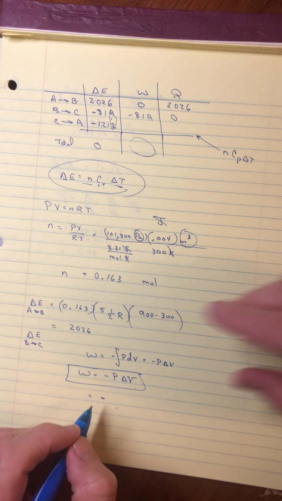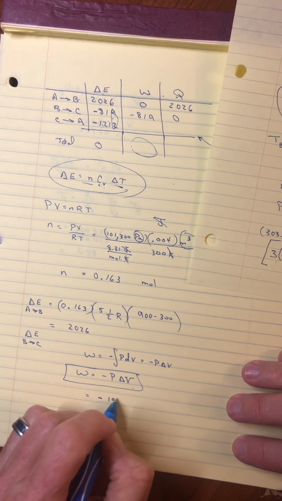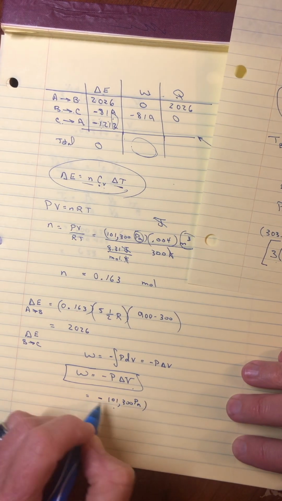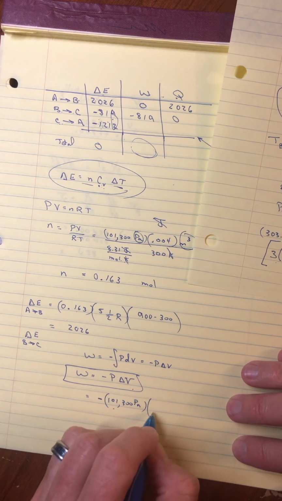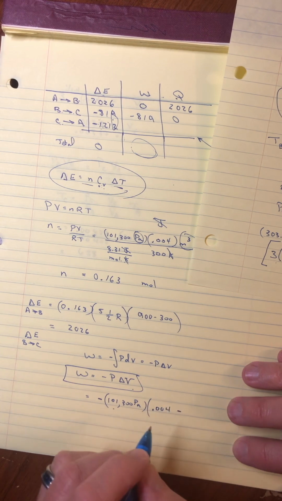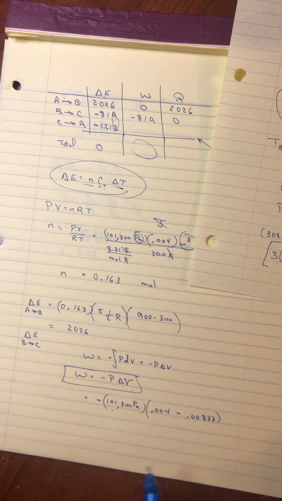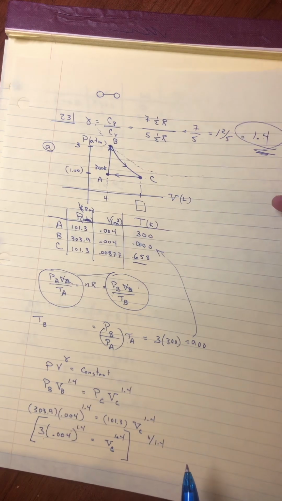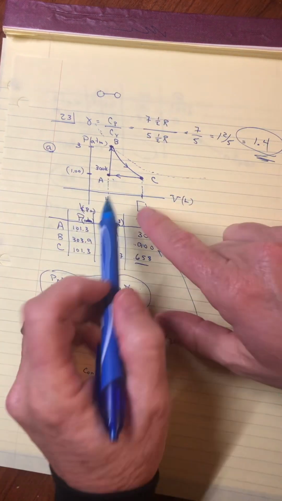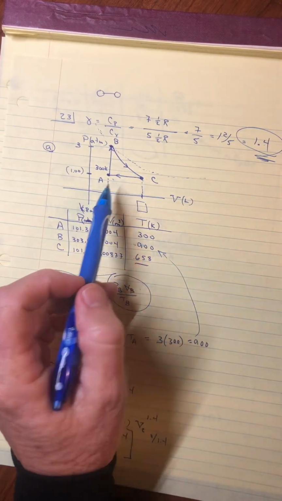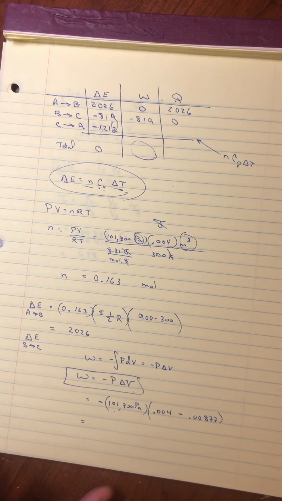So I'm going to go minus. Back to my chart. The pressure here is 101,300 pascals. And the volume is the volume at A minus the volume at C. And of course, maybe we should keep an eye on this and realize from C to A, we're compressing it. So we're doing work on the gas. Energy is going into the gas. This should come out to be a positive number, and does it? Yeah, so negative here with a negative there makes a positive number.